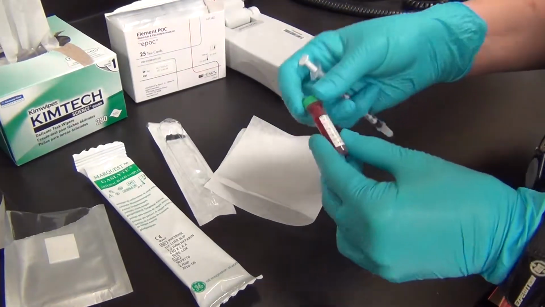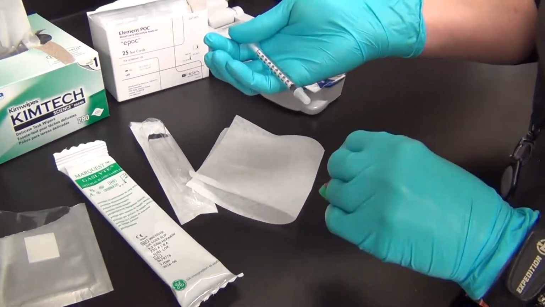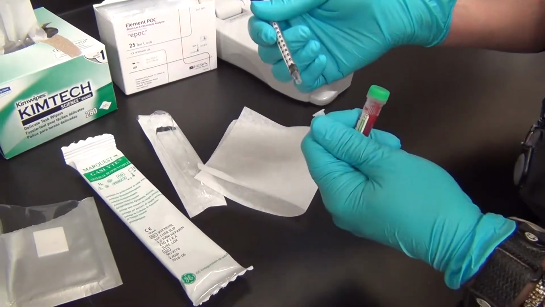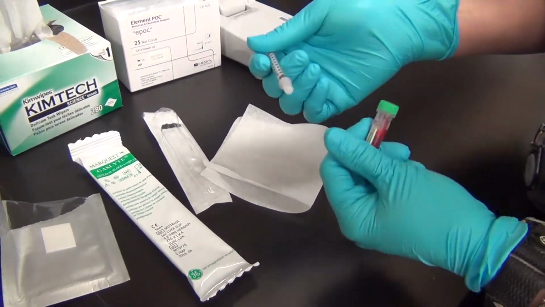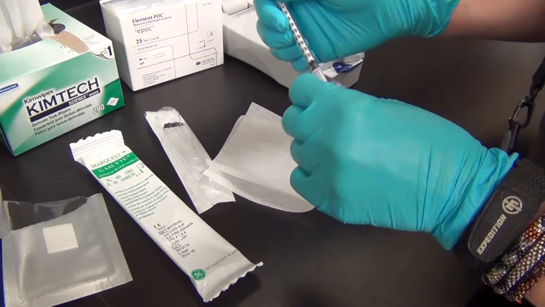Since I have a green top here that was drawn from a dog, I'm just going to mix it some, and I have a 1cc tuberculin syringe. We're going to be using the ones that come without needles because they're less expensive. We will keep a supply here stocked in the laboratory for that purpose.